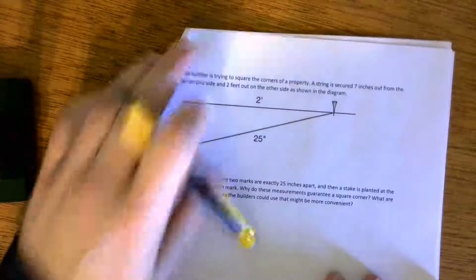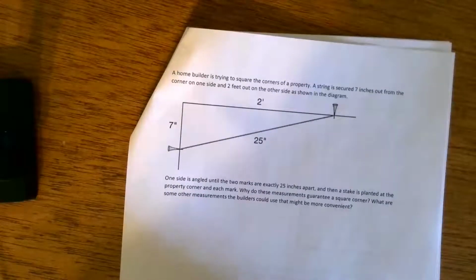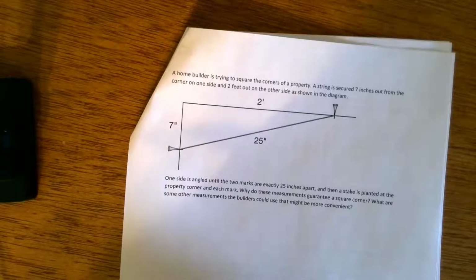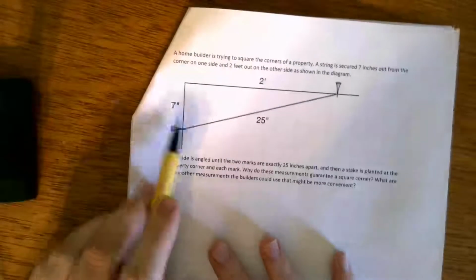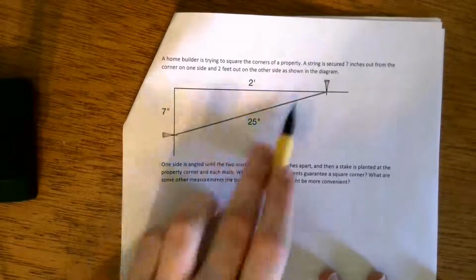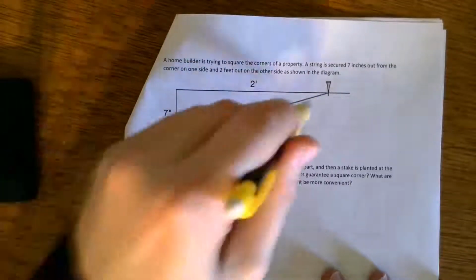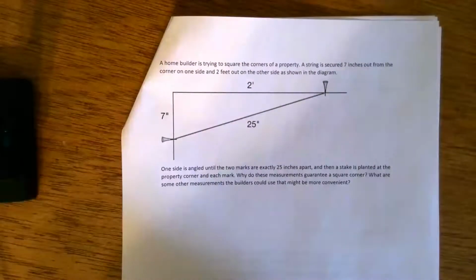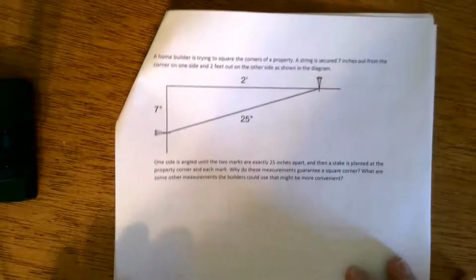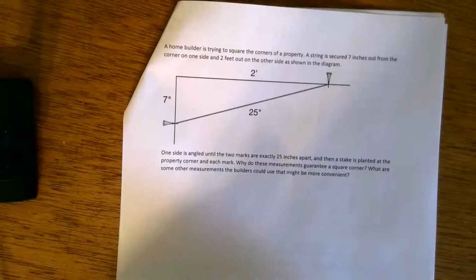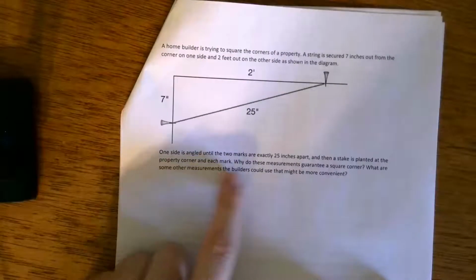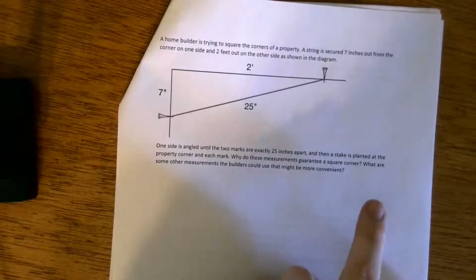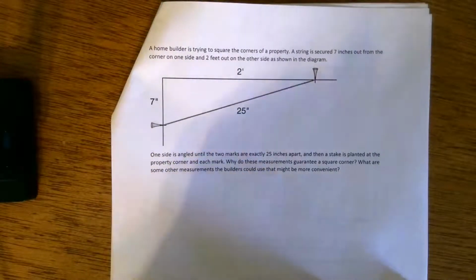Okay, so I think this is the last problem here. So the last problem says a home builder is trying to square out the corners of a property. It says the string is secured 7 inches out from the corner on one side and 2 feet out from the corner on the other side as shown in the diagram. Right, so we have 7 inches over here, we have 2 feet over here, and then we have 25 inches for the diagonal. Okay. It says one side is angled out until the 2 marks are exactly 25 inches apart, and then a stake is planted at the property corner and each mark. So why do these measurements guarantee a square corner? What are some other measurements that the builder could use that might be more convenient?